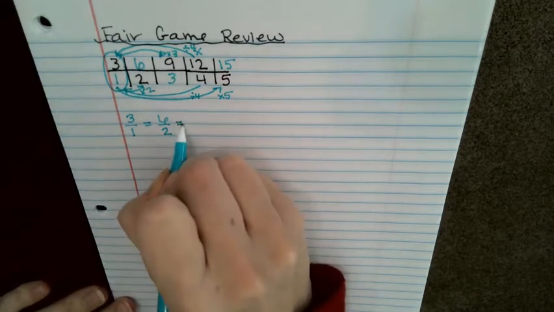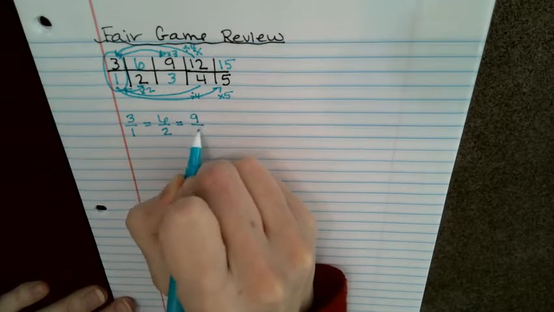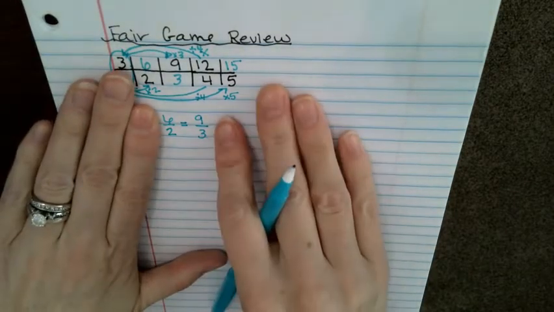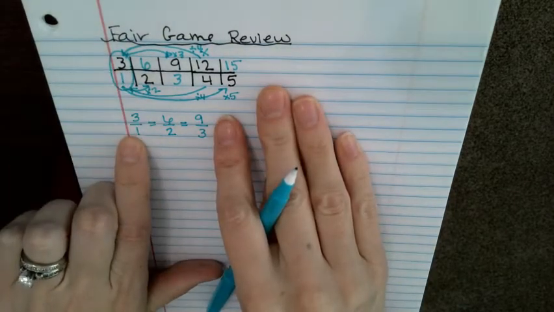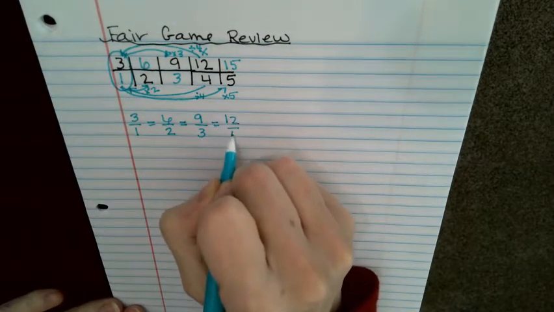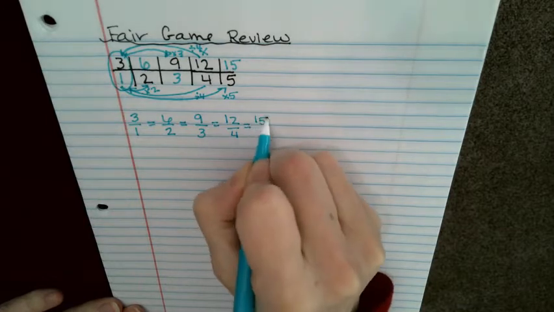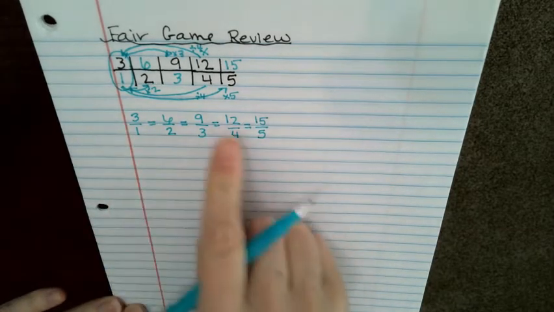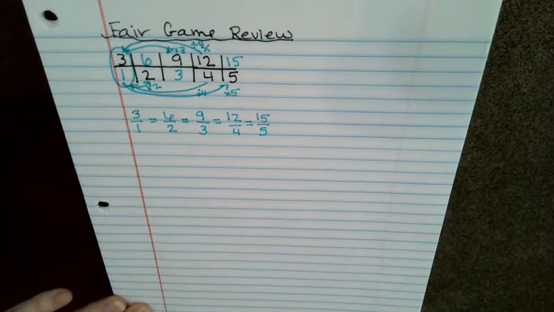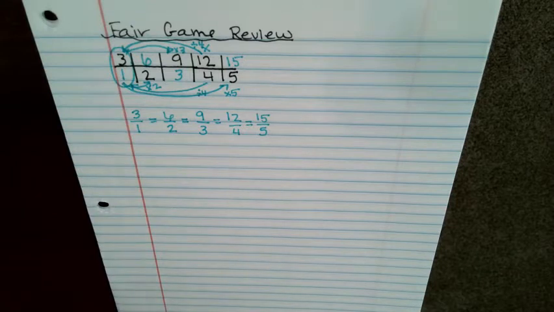But I also know that since they're in my ratio table, they're also equal to 9 over 3, which means that 6 halves and 9 thirds are equivalent because they both simplify to 3 over 1. These are also equivalent to 12 over 4, and these are also equivalent to 15 over 5. So I can pull out all of those ratios from my ratio table and also set them equivalent this way, okay? All right, let's try another one.